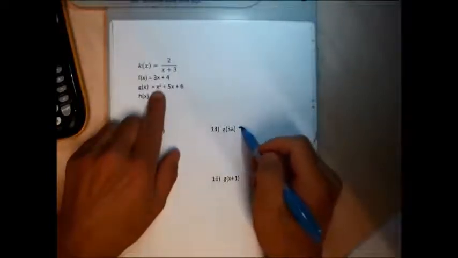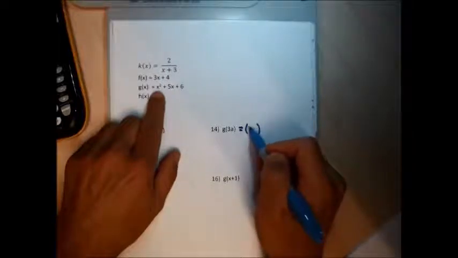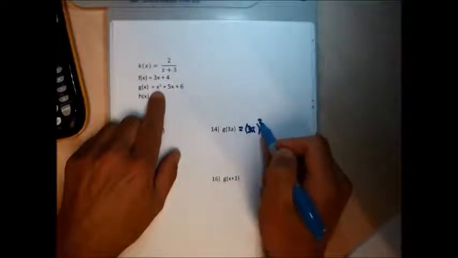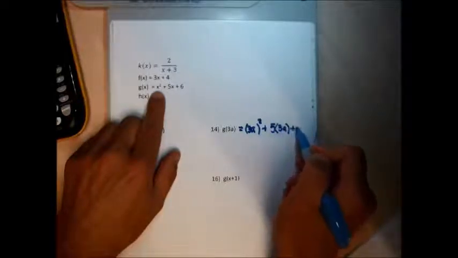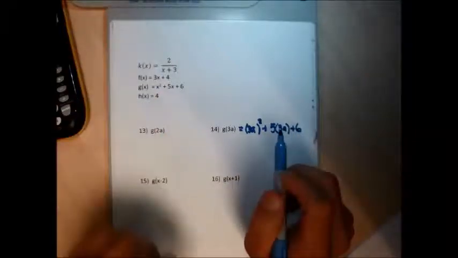So 14 calls out the g function, and 13 calls out the g function. Because the g function is factorable, my answer is going to be factorable when I change the x to 3a. So let me do that, and let me factor it as well. Let me plug in 3a for each of the x's in the g function. So I'm going to get 3a squared plus 5 times 3a plus 6. The g function is the only function that has an exponent in it, so it's the only one that might factor into 2 parentheses.